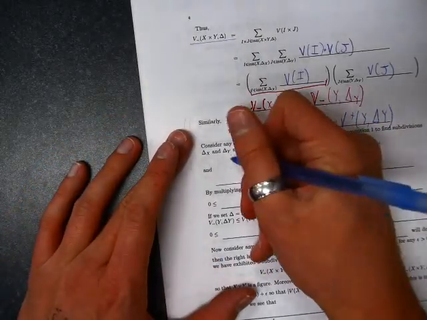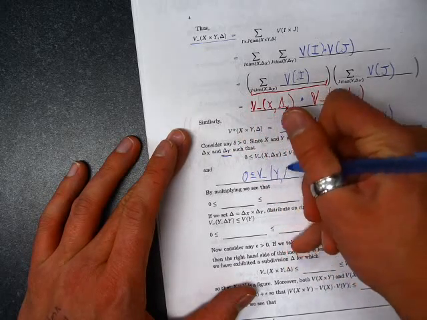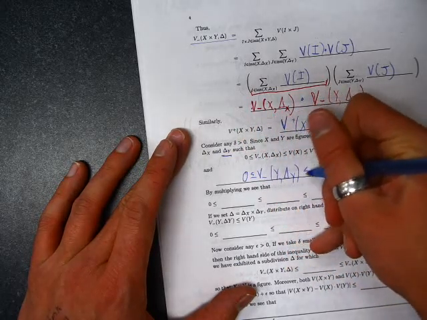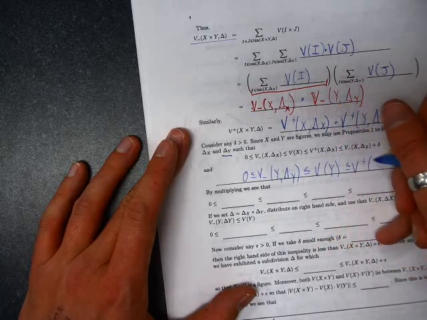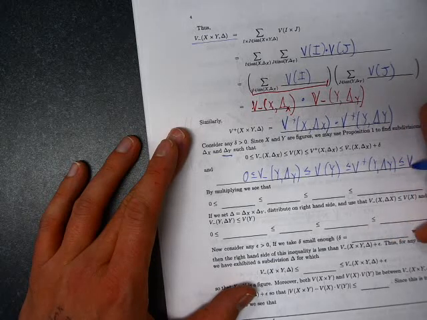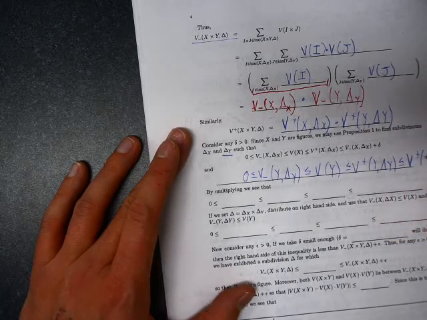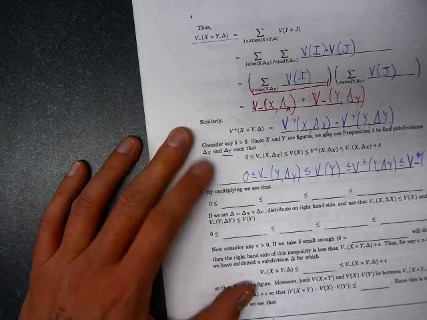You can find another subdivision delta y such that 0 is less than or equal to V minus of y rel delta y, is less than or equal to the volume of y, is less than or equal to V plus of y rel delta y, is less than or equal to, nope, that's a V minus, of y rel delta y plus that small number little delta.